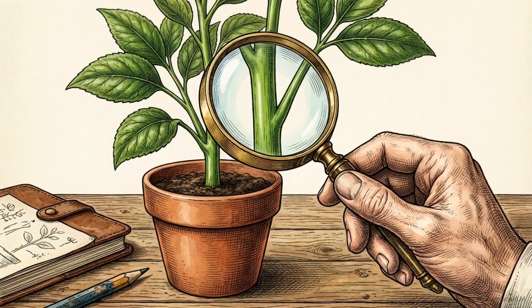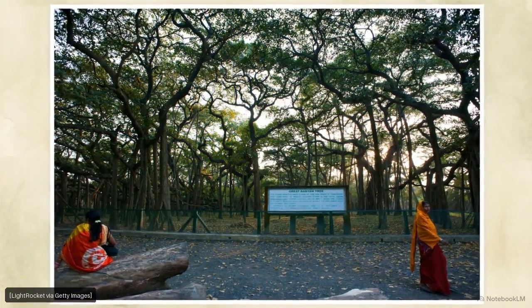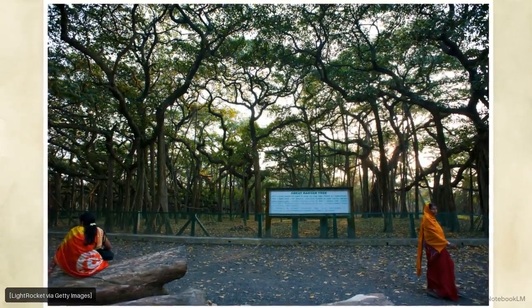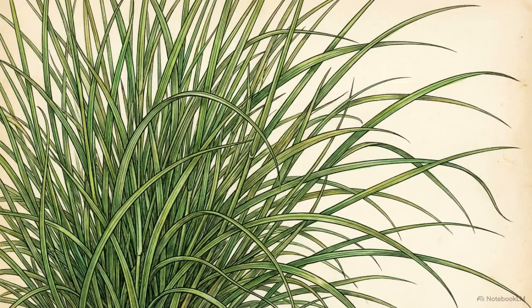The first major feature scientists use to sort the plant kingdom is the stem. A tree is defined by a tall, thick, hard, brown, woody trunk that only begins branching high above the ground. The massive structure of this great banyan tree demonstrates the sheer scale and hardness of a mature tree stem. Herbs represent the opposite end of the spectrum. Plants like common grass have short, soft, tender, and green stems.